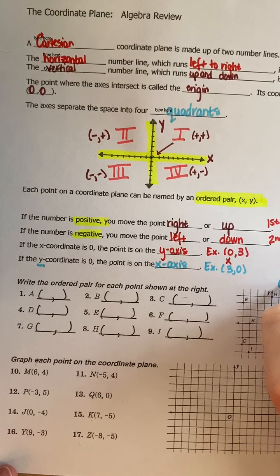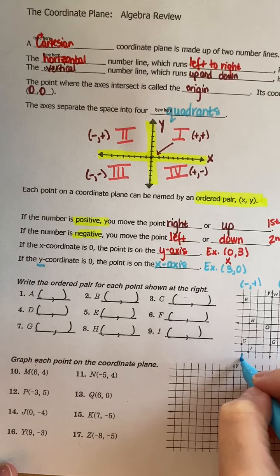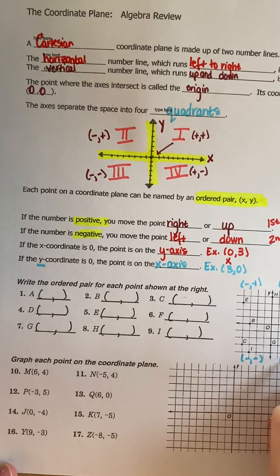Now, one thing again that helps, if you want to put the signs of what goes where, that can help you also. You see I put the positive, positive, negative, positive, negative, negative, positive, negative. I put the signs. The ones that generally give students the most trouble are the ones with the zeros. So for instance, it said write the ordered pair for each point shown at the right. Guys, if it is a negative number, you have to put the negative sign. That's the difference between right and wrong.